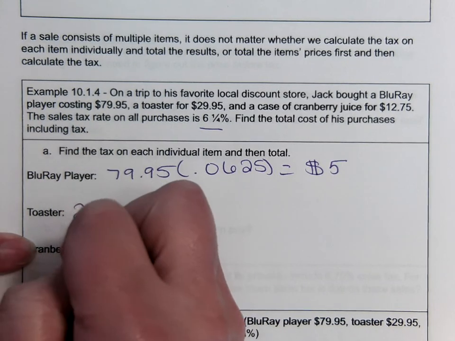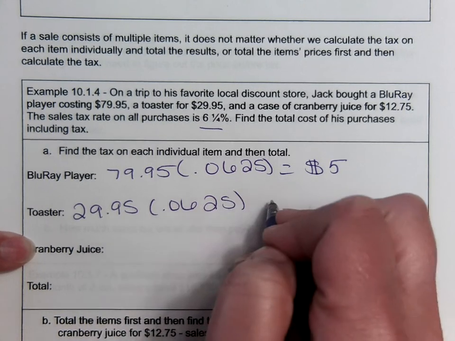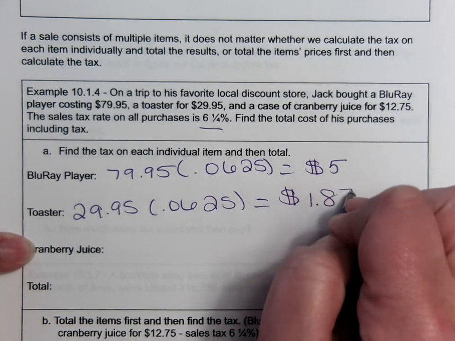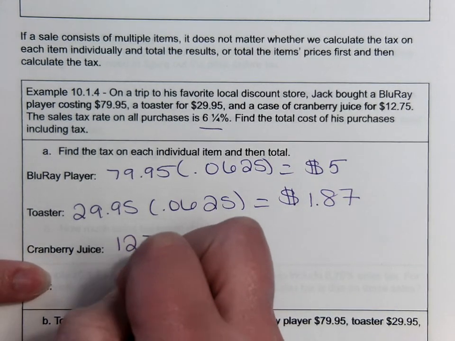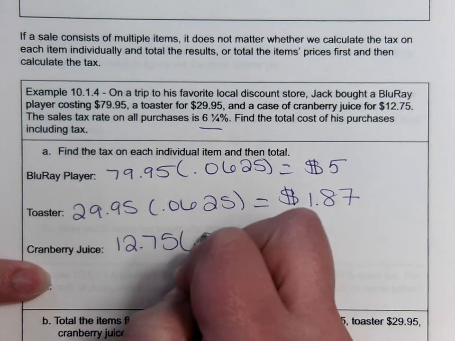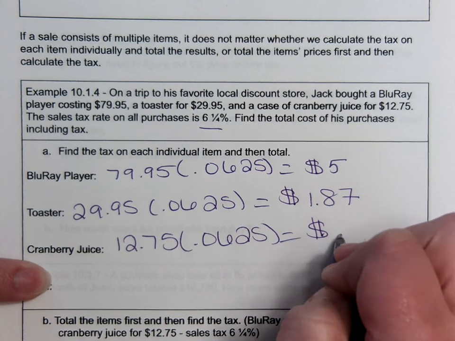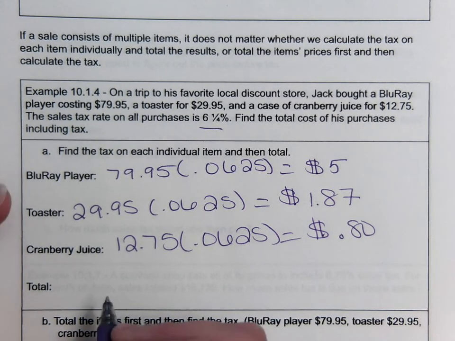The toaster, $29.95 times the tax rate, and the tax on the toaster is $1.87. And the cranberry juice, $12.75 times the tax is 80 cents, for a nice grand total. All right.